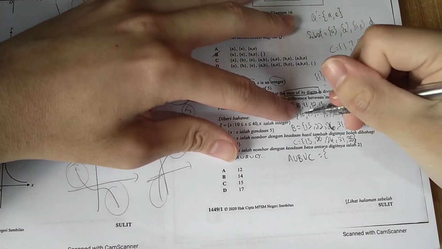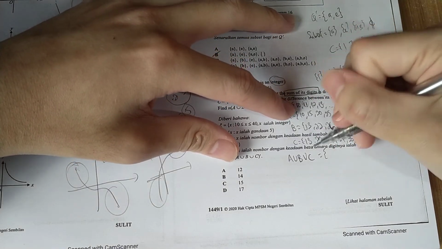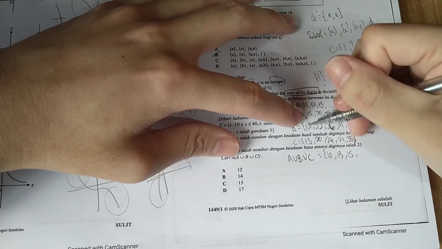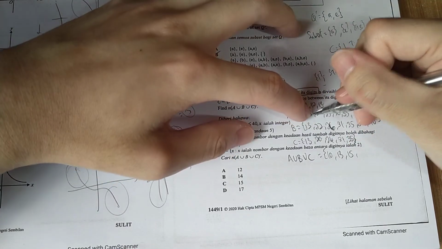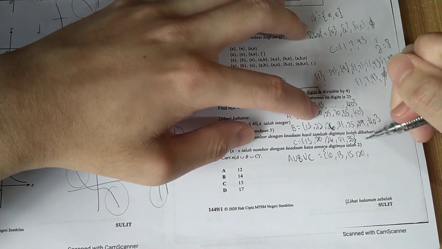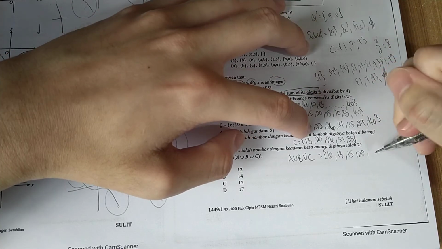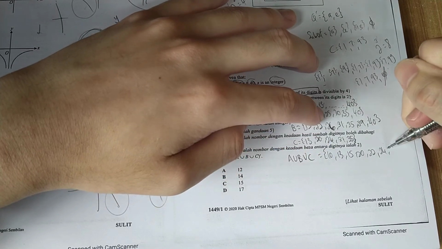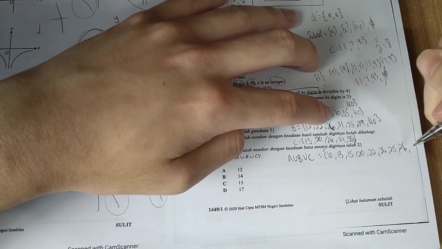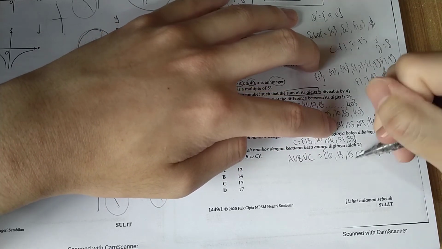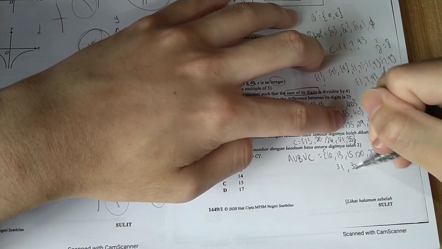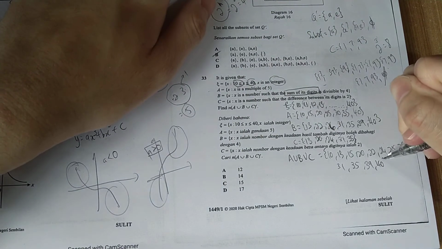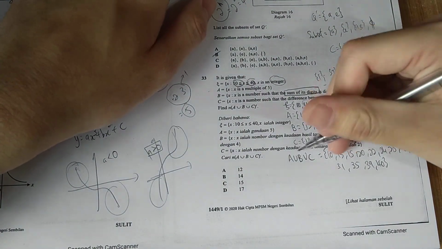So, what's A union B union C? So, A, B and C, take everything. So, 10, 13, 15. Okay, I know 13 appears twice, but you just write it once. Okay, 15 and then 20. Okay, 20, 25. But before 25, there's 22. So 22, and then not 25, 24 first. And then 25, and then 26, and then 30, and then 31, and then 35, and then 39 first, and then 40. Meaning the ones that repeat, you write only once. So this is A union B union C.